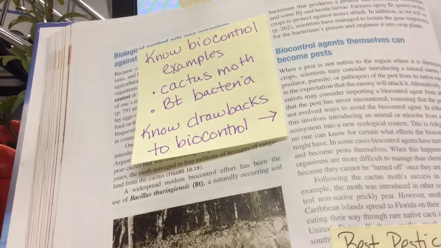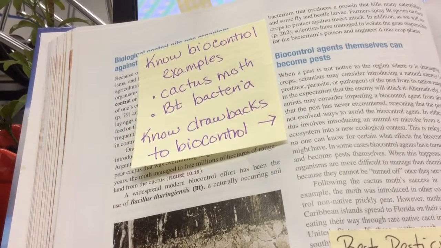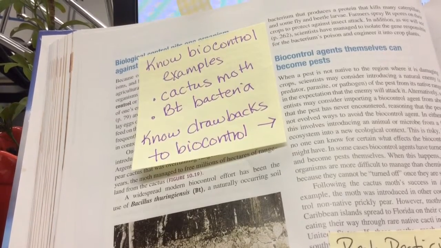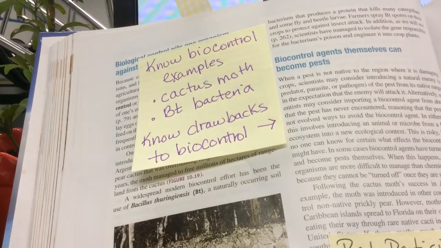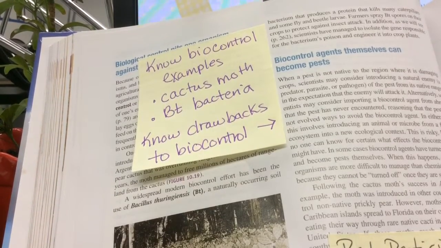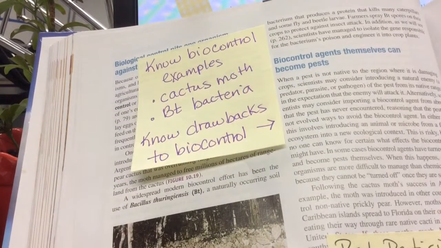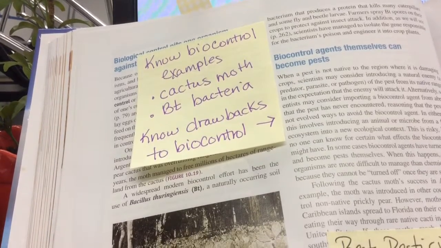It's a soil bacterium that produces a protein that kills caterpillars and some fly and beetle larvae. And so farmers will spray Bt on their crops, their spores, to prevent an insect attack. Organic farmers use Bt bacteria a lot because it's not a synthetic pesticide, it's a natural pesticide.